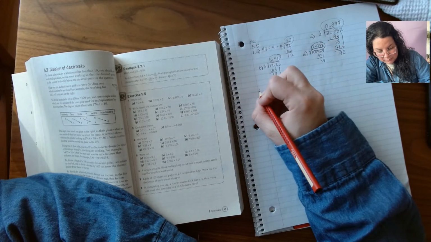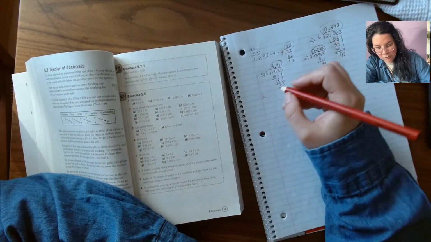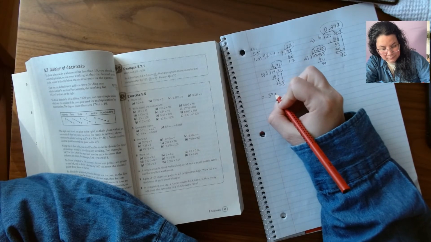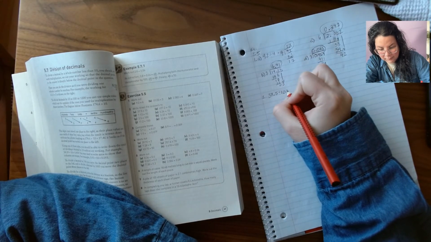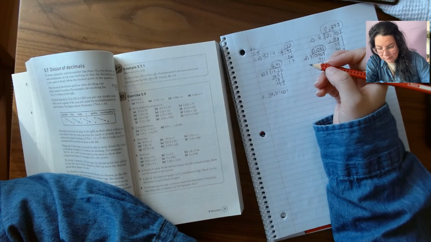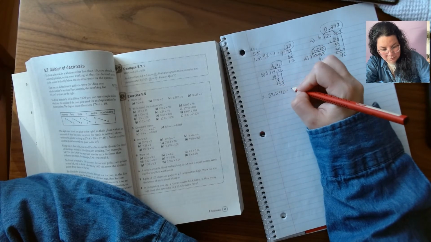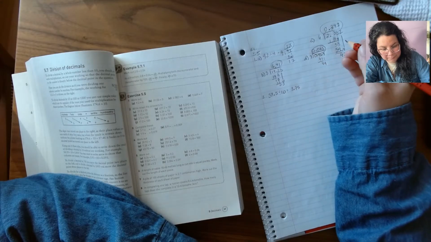Okay, 2. Write down the answers to 37.5 divided by 10. So it goes that way instead of that way. So it's 3.75.